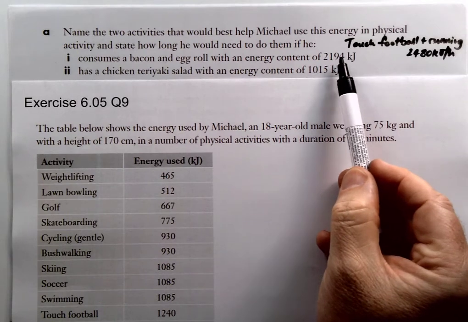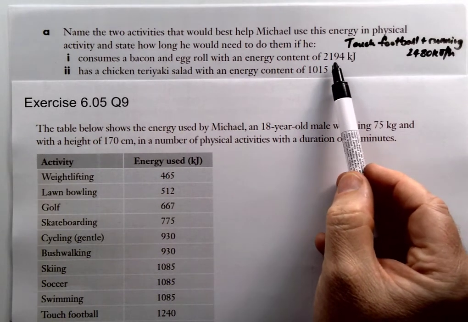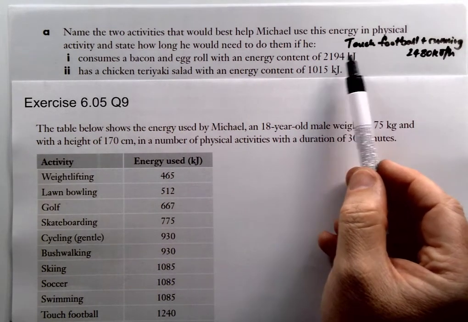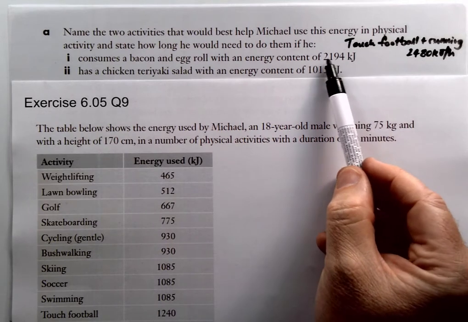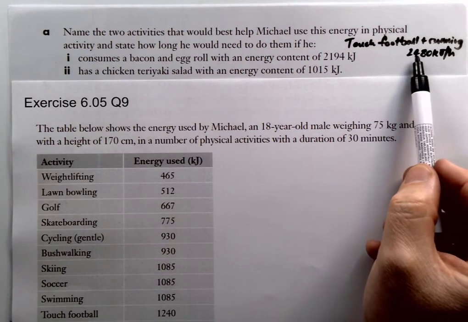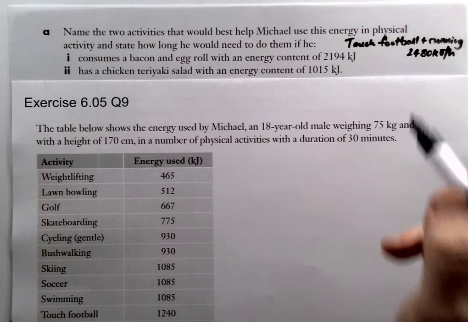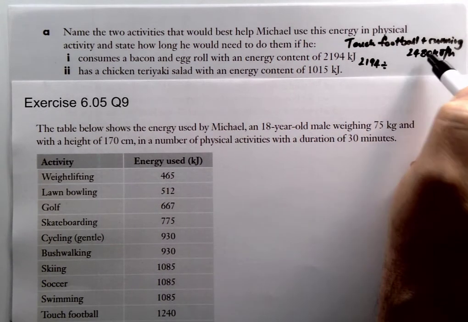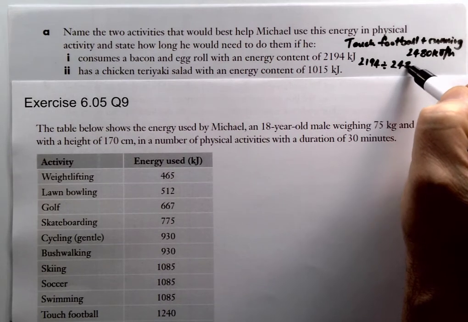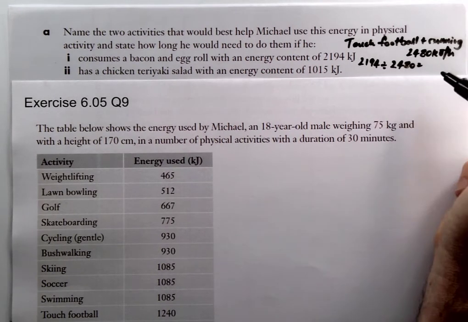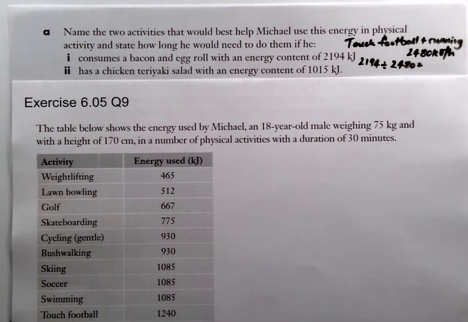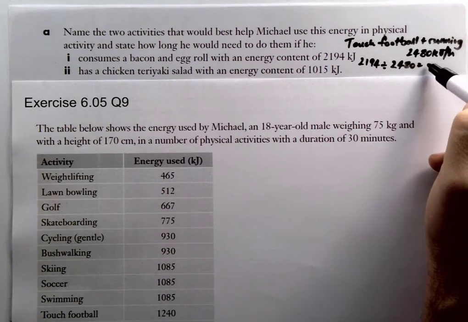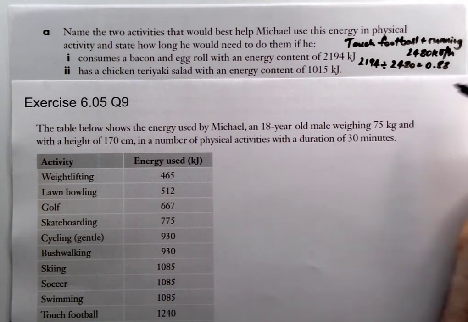So basically, if he consumes a bacon and egg roll, the amount of running or touch football he'll need to do will be this number divided by this number, and that's going to give you an answer in hours. So 2194 divided by 2480. Going to our calculator, 2194 divided by 2480, we get an answer of 0.88 hours.